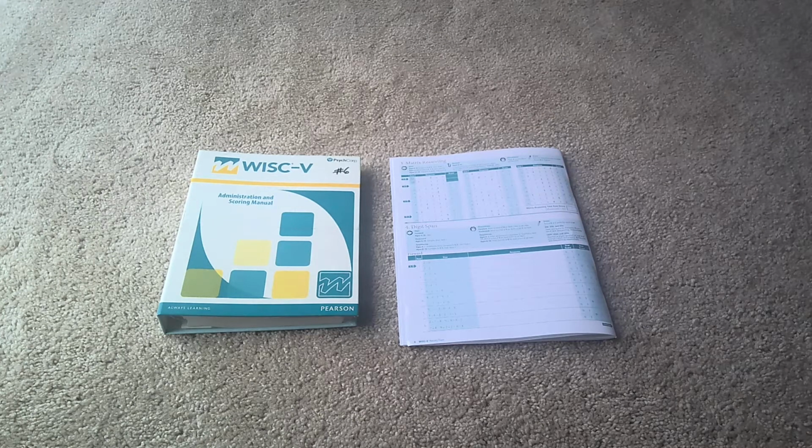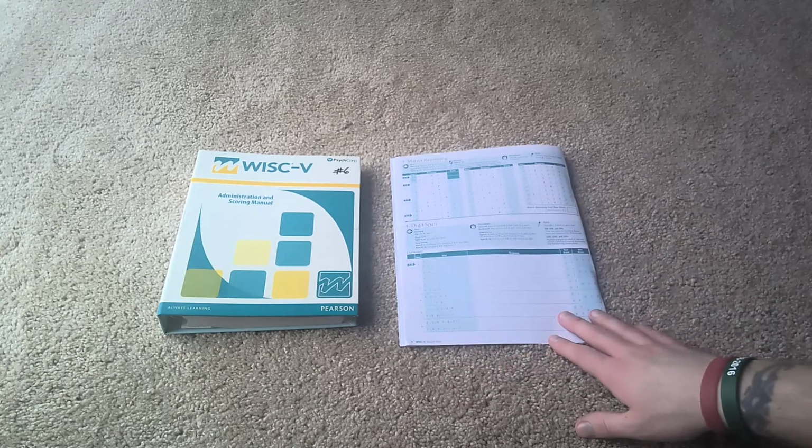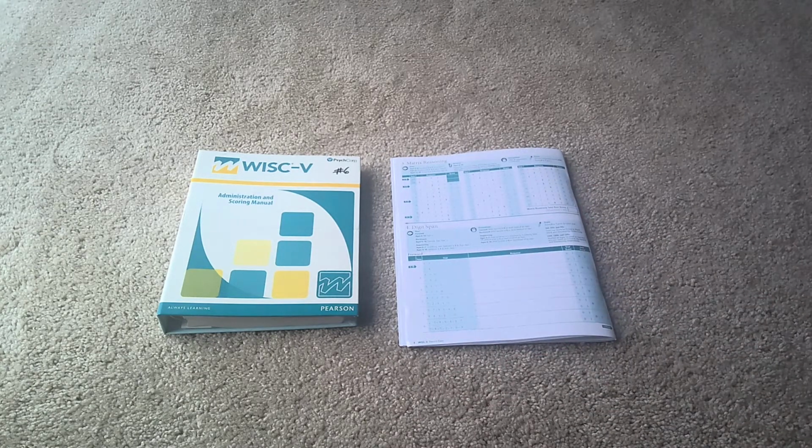All right, in this video, we're going to be going over the digit span subtest on the WISC-V, both forward, backward, and sequencing. Now, all you need to administer digit span is your administration and scoring manual and your record form. Now, digit span, much like on the WISC-V, is primarily a verbal subtest. That is, you don't really need much in terms of equipment to administer it besides these two items.